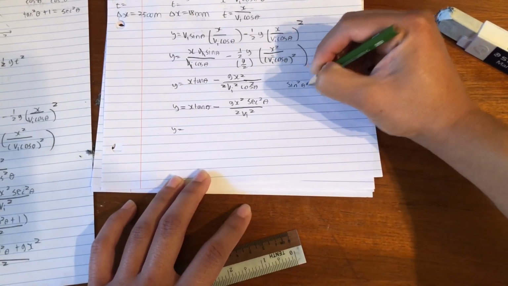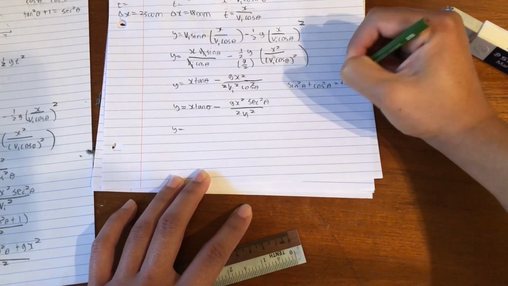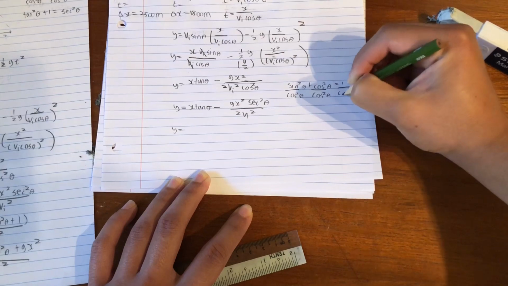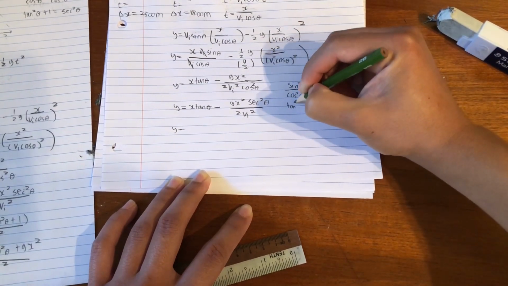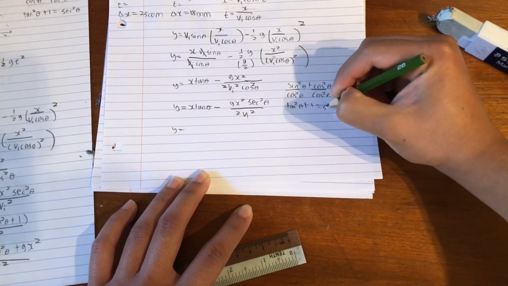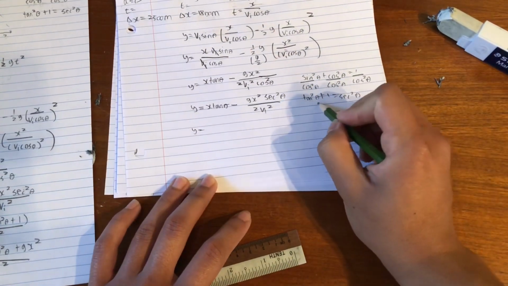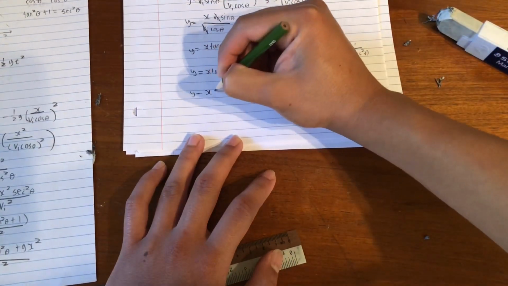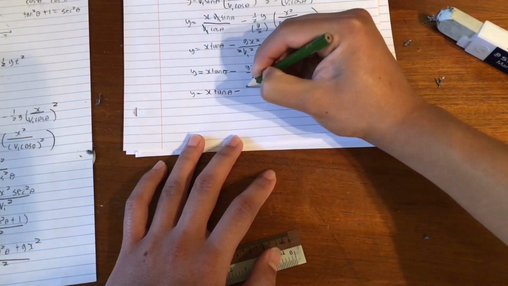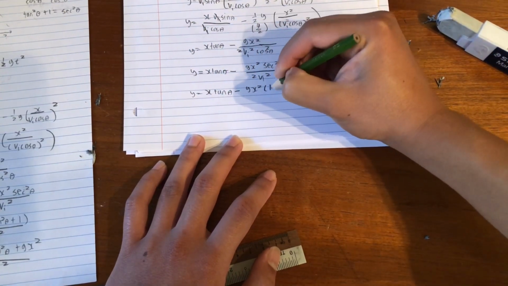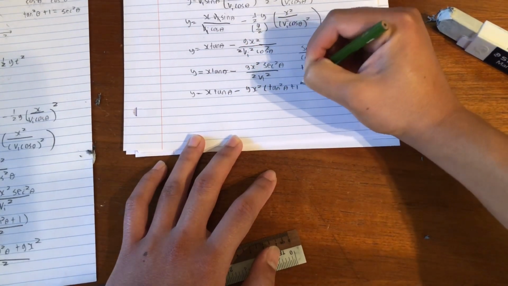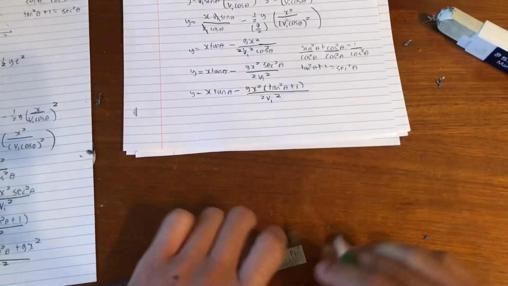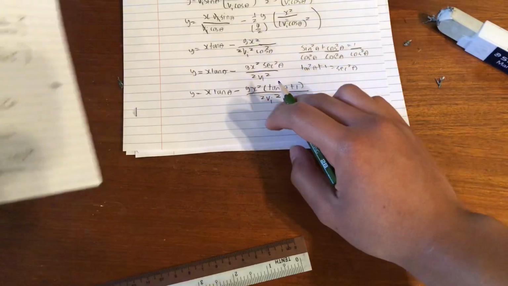The trig identity is this, by the way. Divide everything by cosine squared theta. You get tangent squared theta plus 1 equals secant squared theta. So I can plug this in place of secant, and then I can start combining tangent. So let me do that. X tangent theta minus gx squared times tangent squared theta plus 1, all divided by 2v initial squared.